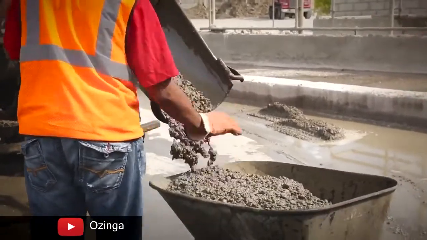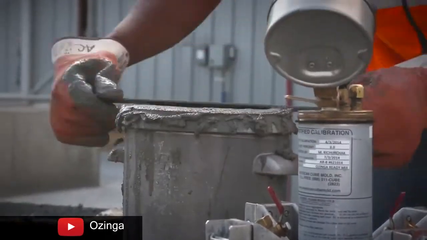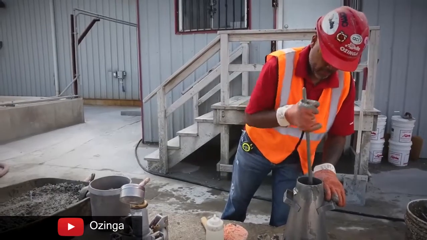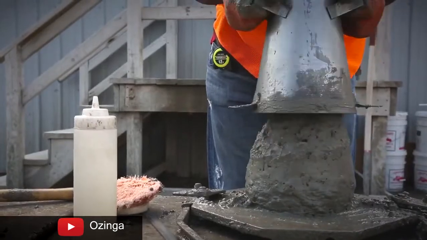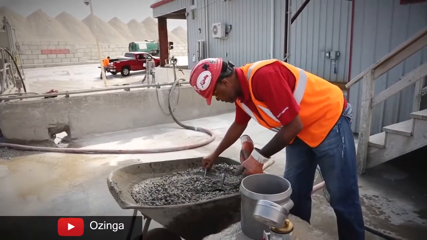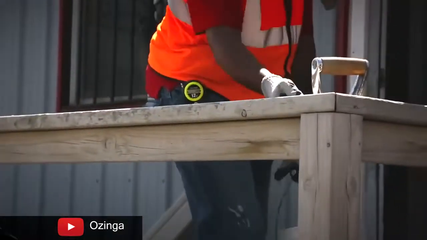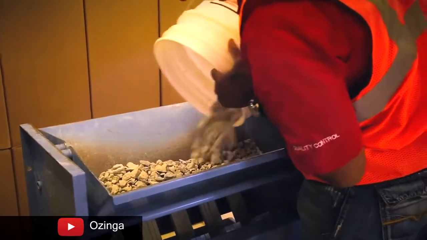There's 3 major factors you're looking for in a test, which is your air test, your slump test, which is the workability of the concrete, and your temperature, which determines how hot that concrete gets. We run gradations once a week to make sure they meet certain specifications required by IDOT or CDOT.